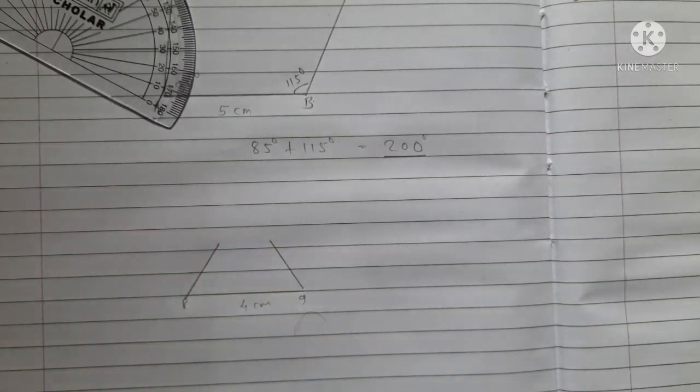Here we cannot draw the triangle because one side is greater than the other two sides. Could we draw this triangle? No, because two sides are the same and one side is bigger.